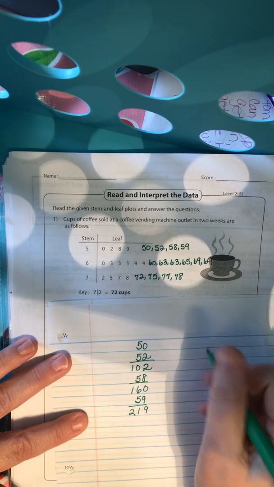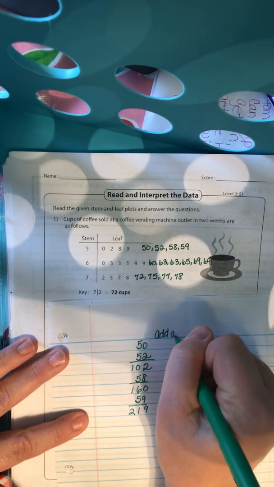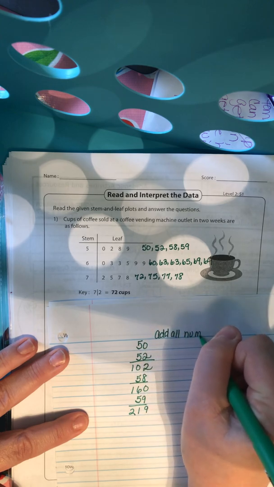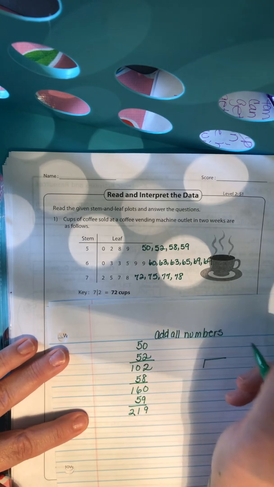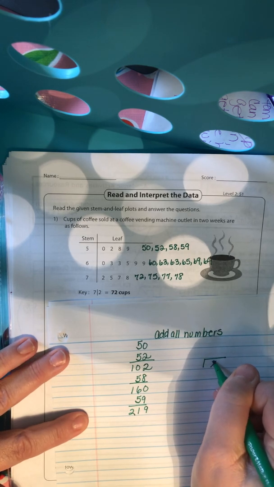Once I add all my numbers, once I get that answer, it's going to go right here, okay?